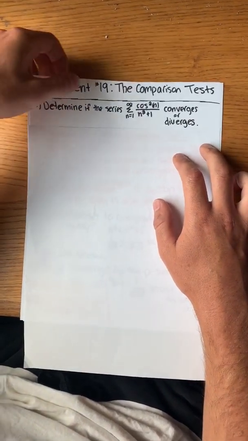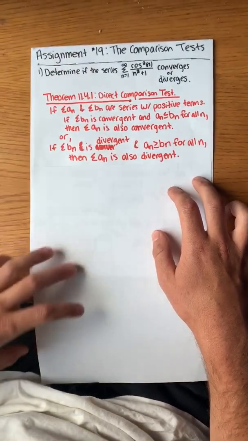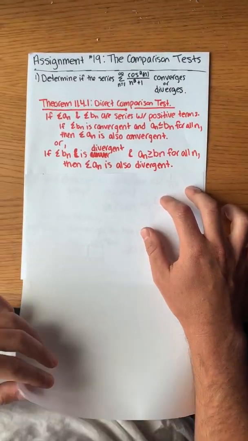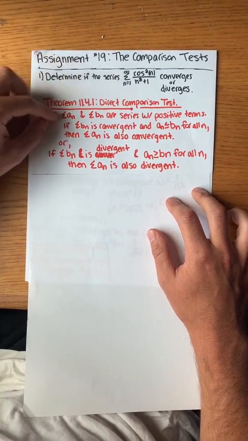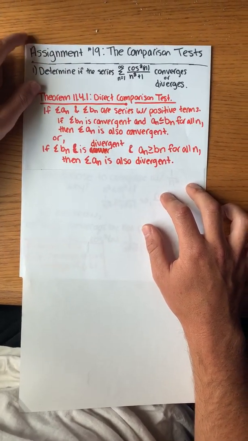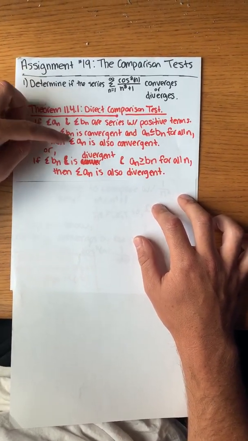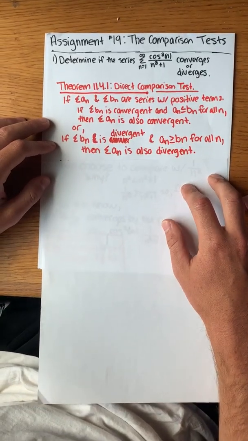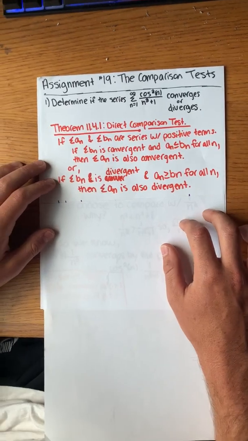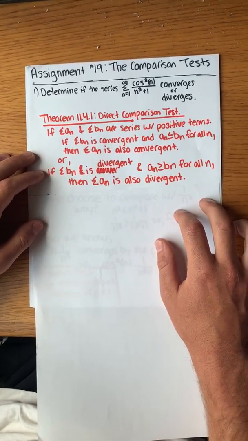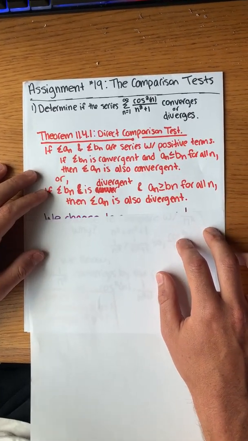In order to solve this problem, you have to have knowledge of theorem 11.4.1, which is the direct comparison test, which says, if the series of a sub n and the series of b sub n are series with positive terms, then if the series of b sub n is convergent and a sub n is less than b sub n for all n, then the series of a sub n is also convergent. Or you have the vice versa almost: if the series of b sub n is divergent and a sub n is greater than b sub n for all n, then a sub n is also divergent. So the trick to this is picking a good series to compare with.